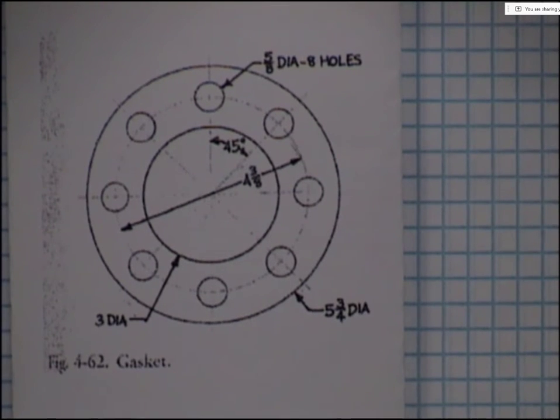But let's look at this. Is it a complex object? Because so far we've drawn just regular lines, right? Straight lines. We have no circles. Do you guys remember how to sketch a circle? What do we have to do first? Say it a little bit louder. Okay, we have to make center lines. Excellent. That was what I was looking for.